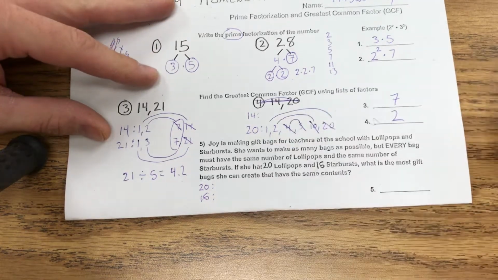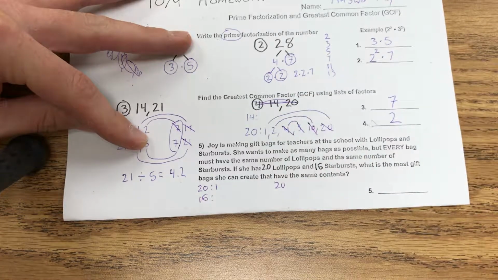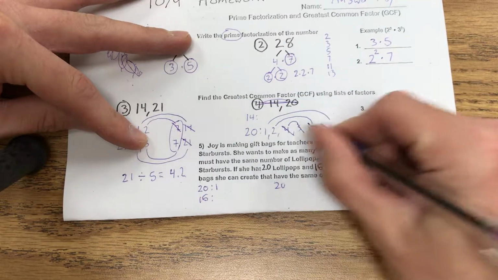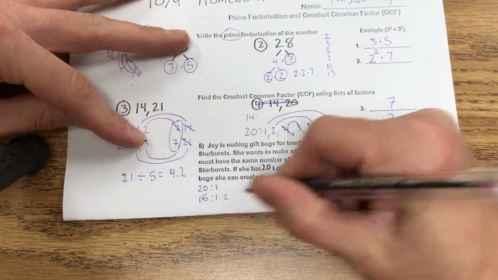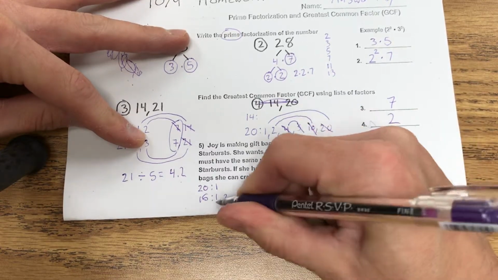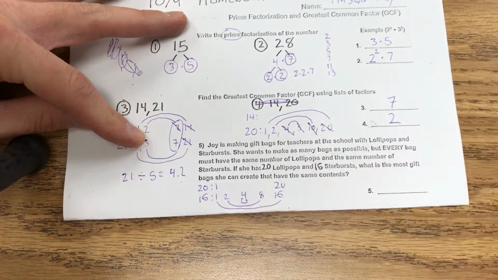Anyways, 20 and 16. So 20, we've got 1 and 20. I keep using the same numbers here, so I'll glance up there. I don't need to do that one again. 1 and 16, 2 and 8, and then 4 times 4, my little weird thing like that.